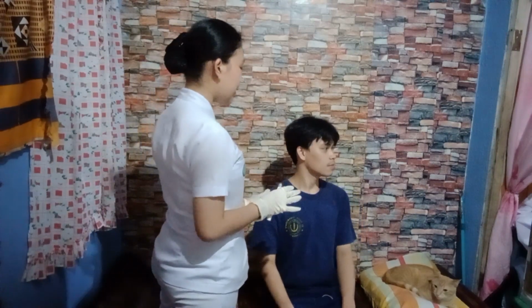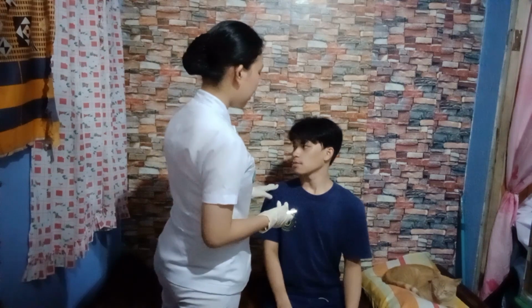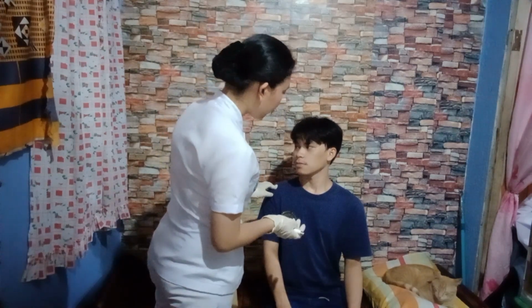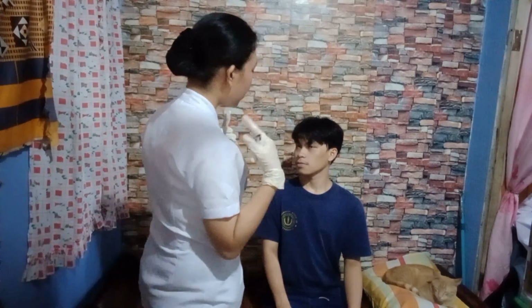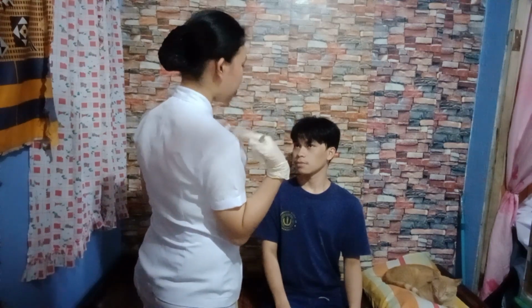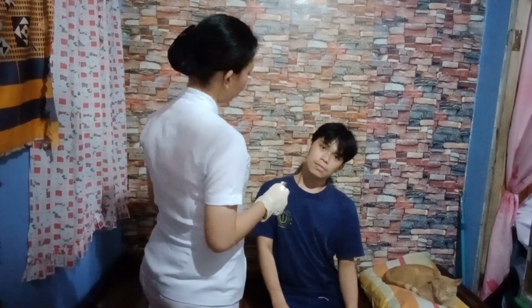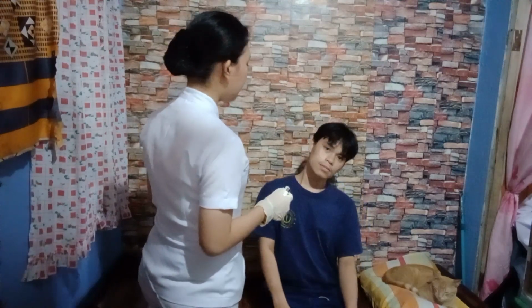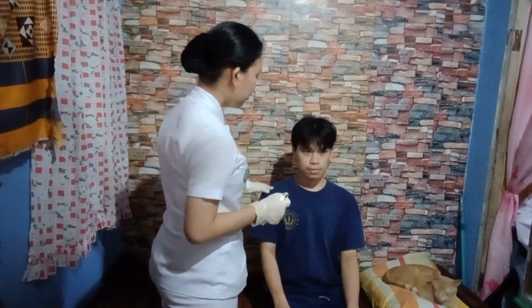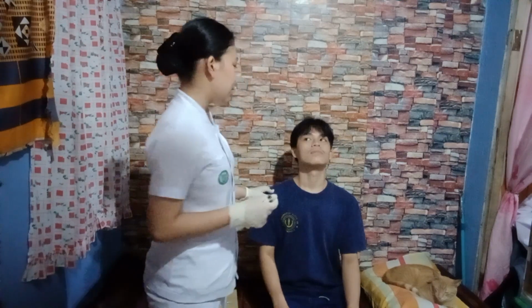So sir, I want you to look to the right, and look to the left. And after that, you have to touch each ear to the shoulder like this one. Okay, and I want you to look up and down. So, okay sir, thank you po. So after I inspect the range of motion, he has controlled motion, which is normal and good.